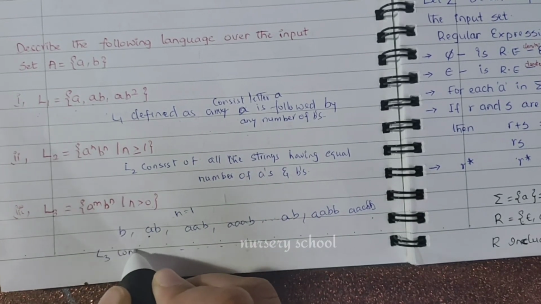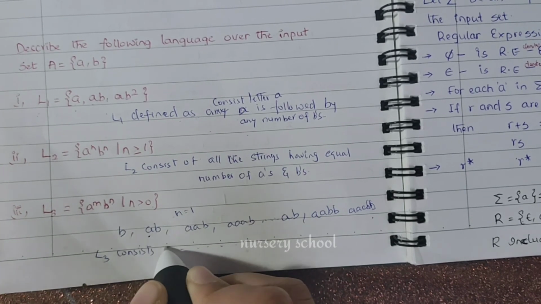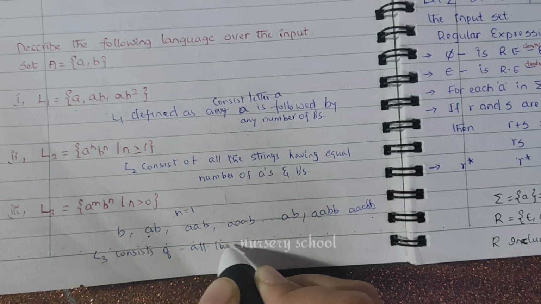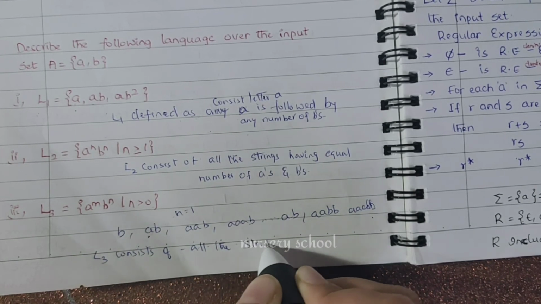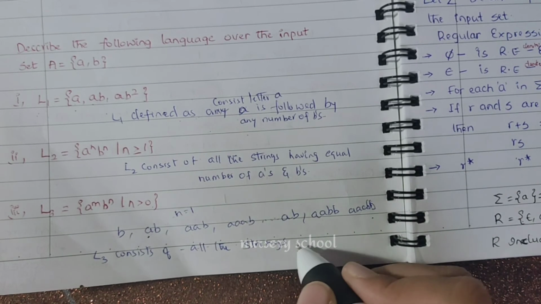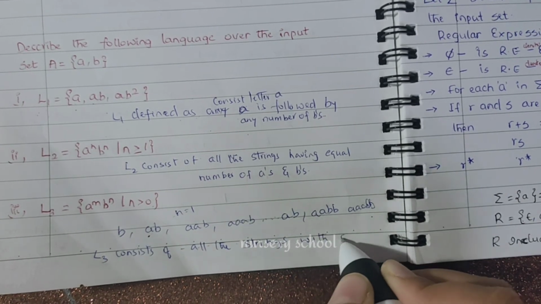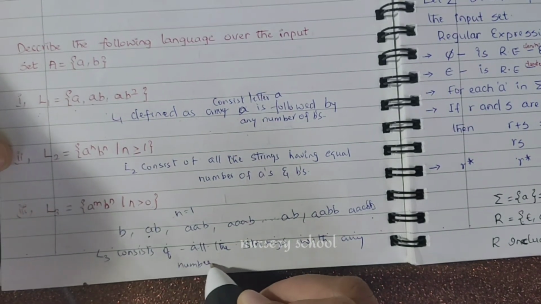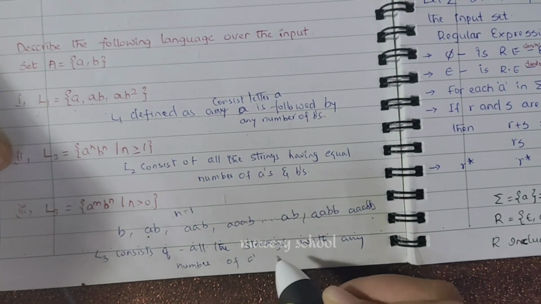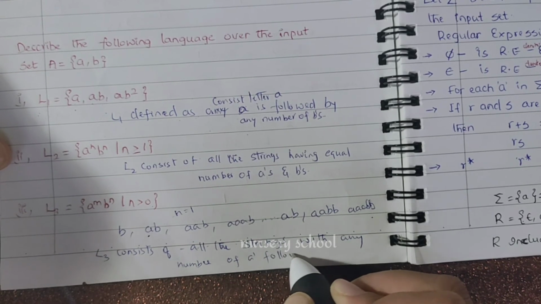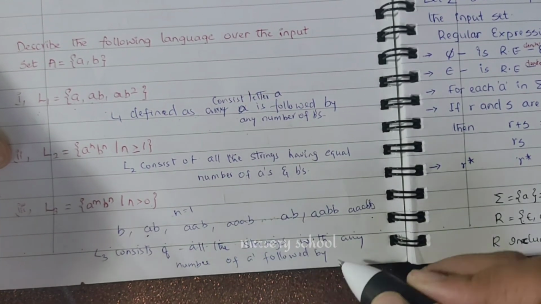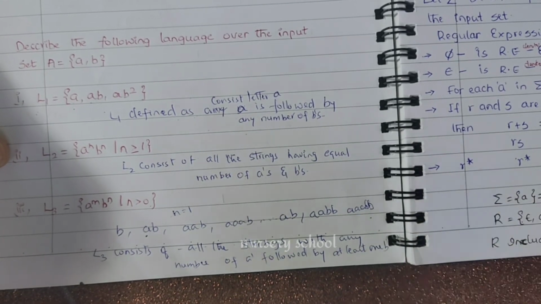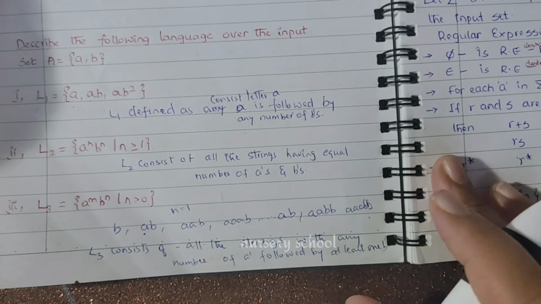L3 consists of all the strings with any number of A's followed by at least one B. So that's the definition for the language.